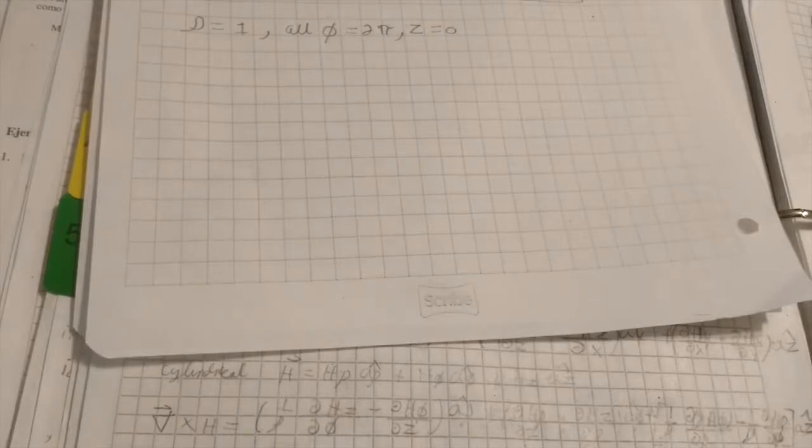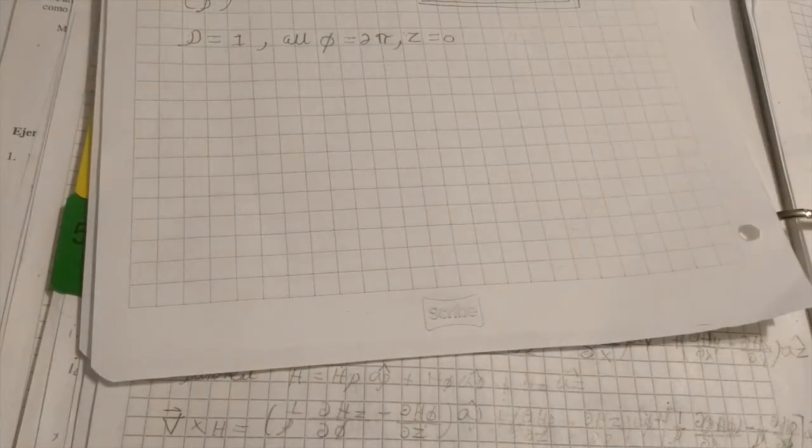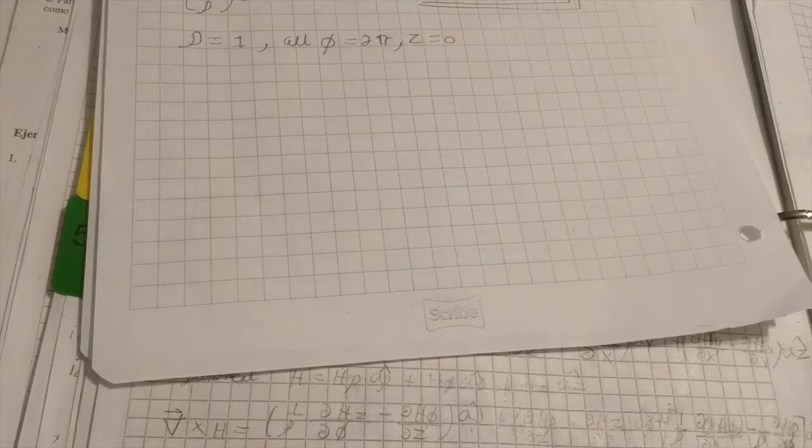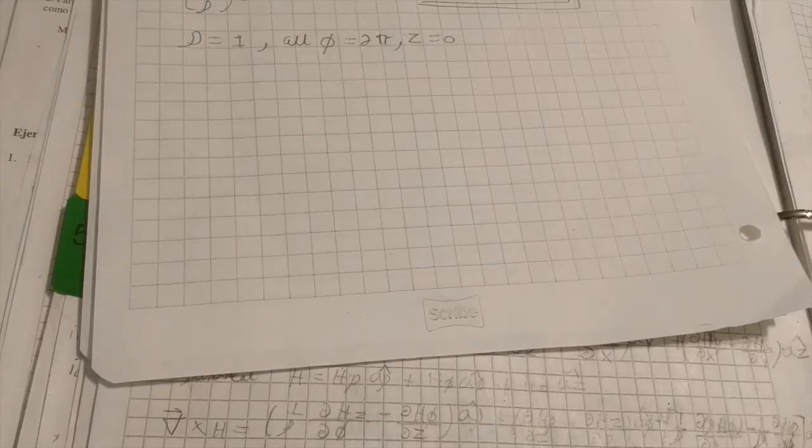So for the next exercise, we're going to need to calculate the current passing through the surface. Rho is going to be equal to 1, phi is going to be equal to 2 times pi, and Z is going to be 0. And it's going to be in the direction AZ.